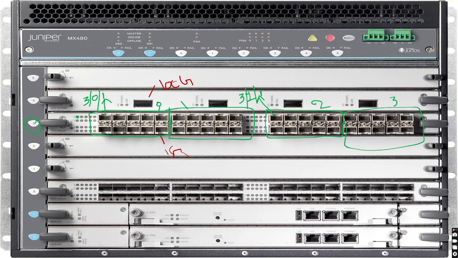You can see this is a Juniper vendor as well. All vendors I have covered. These are the line cards which are horizontally inserted. These are the routing engines, like RSPs in Cisco, and these others are line cards. Each line card will have ports like this. Here we have 10, 10, 20, and 40. Each line card has 40 ports, and there are six line cards. 6 into 40 is 240 ports, and the throughput is also very high.